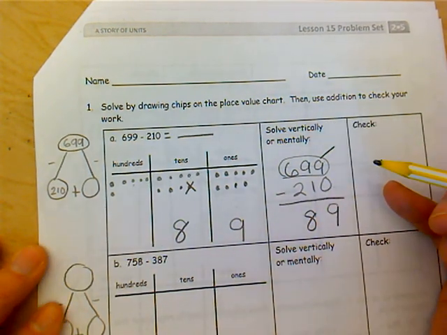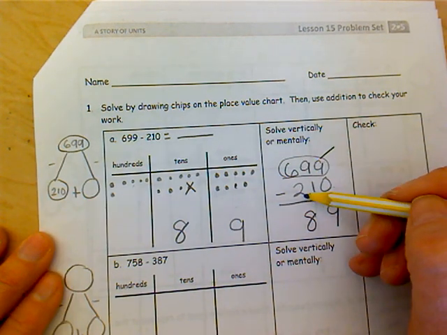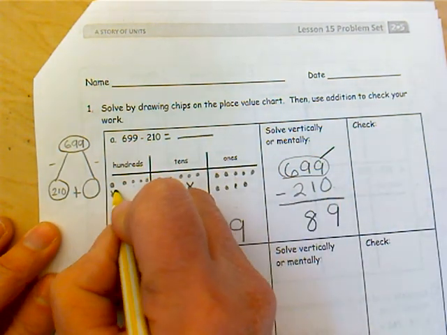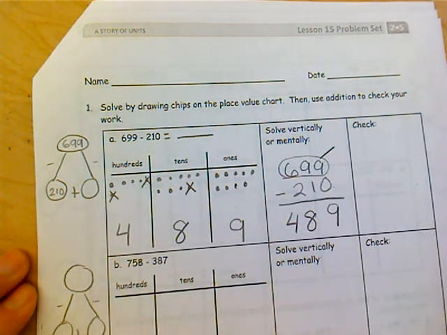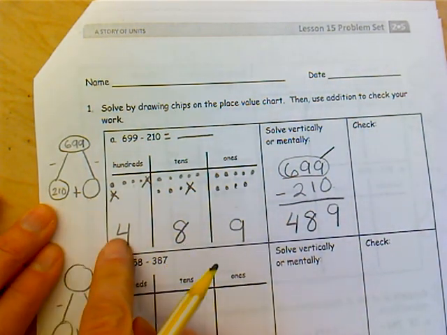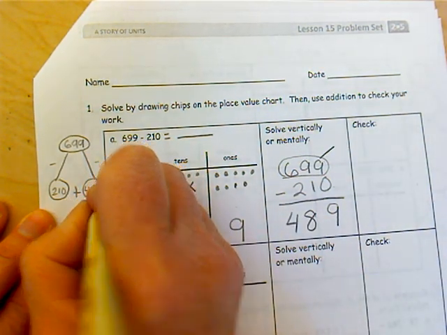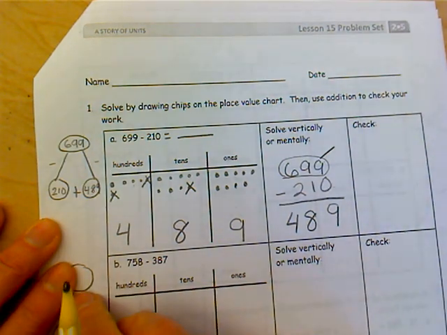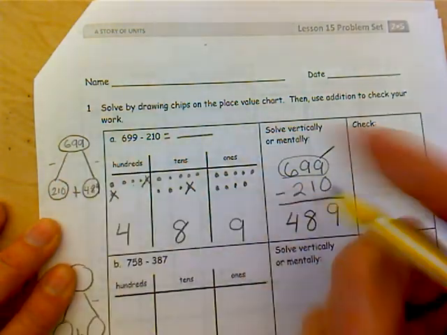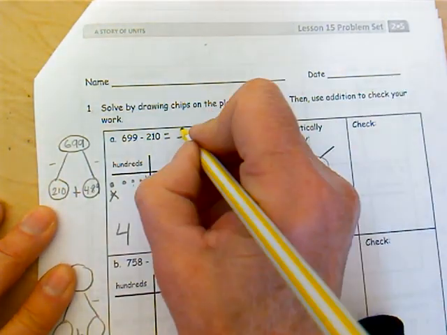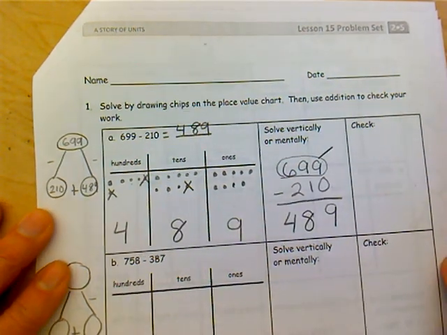And because I didn't have to decompose a 10, I don't have to worry about anything in my hundreds other than subtracting 2 hundreds from 6 hundreds. 2 hundreds from 6 hundreds gives me 4 hundreds. And so I know that the other side of my number bond is going to be 489. I know you have to write really tiny, I'm so sorry. And 489 is the difference between 699 and 210. So 489.